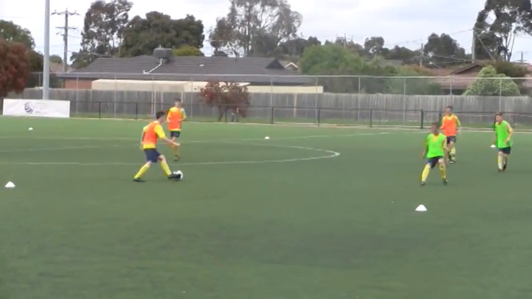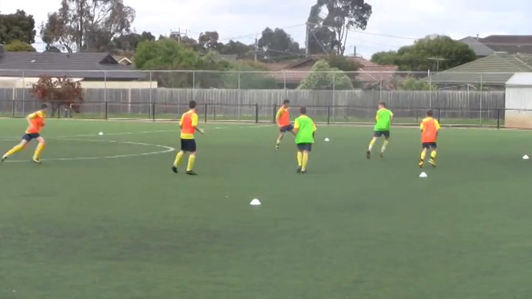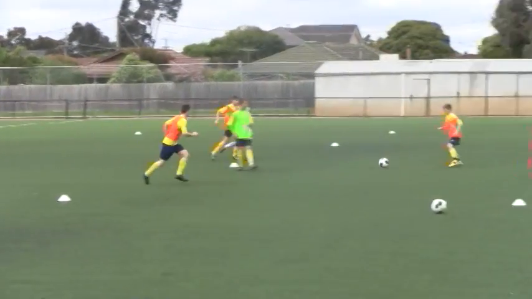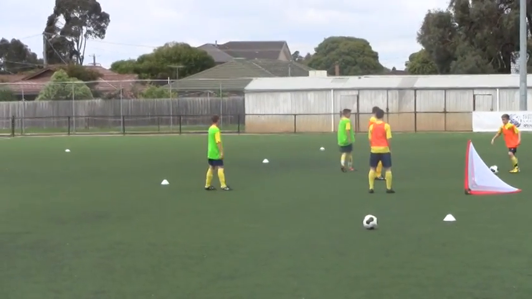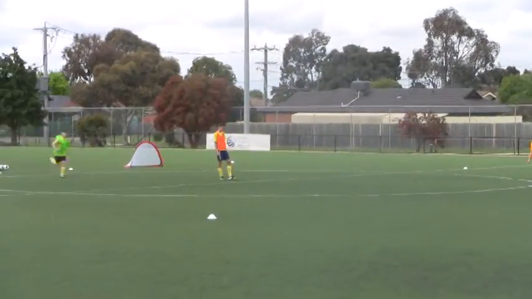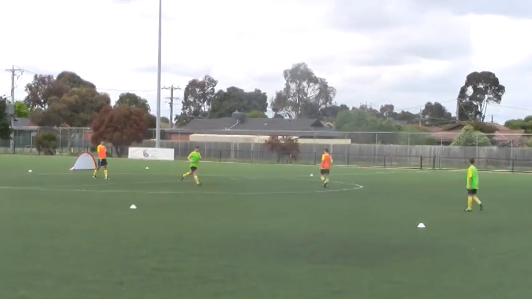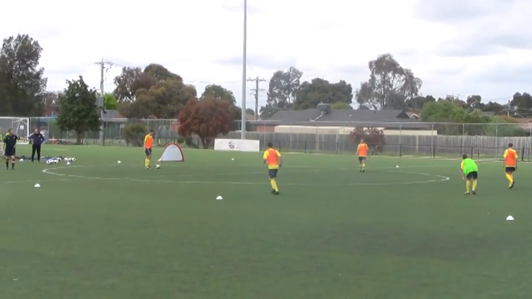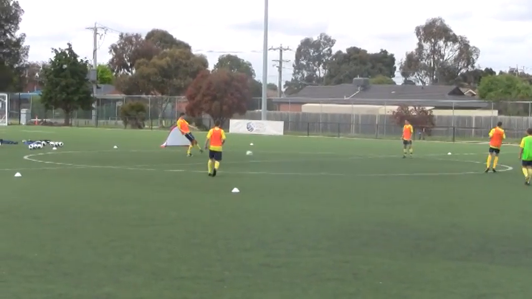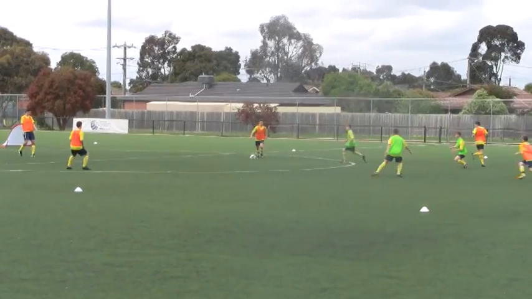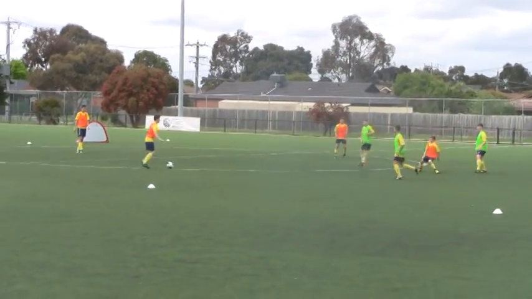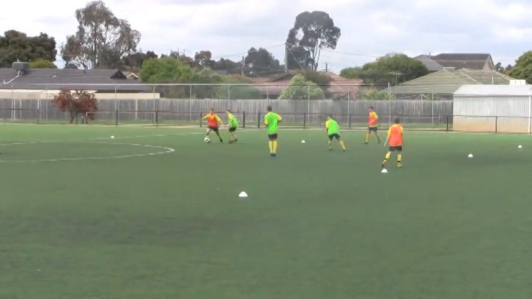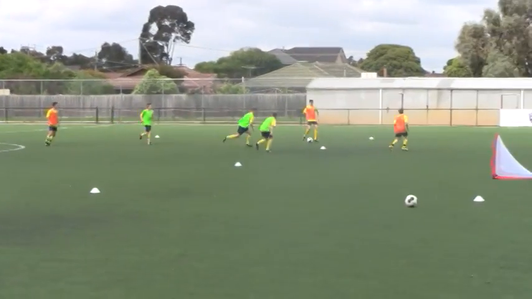So again, coaches, progression 1. We need another midfielder in there, make it a 3v3. It's going to make it a bit easier now. Okay, so back into here. So now greens, you've got 3. You've got a 6, 8 and 10 for yourselves. Off we go. A little bit harder, a bit more complex, more problems to solve for the players. One step closer to match-like.